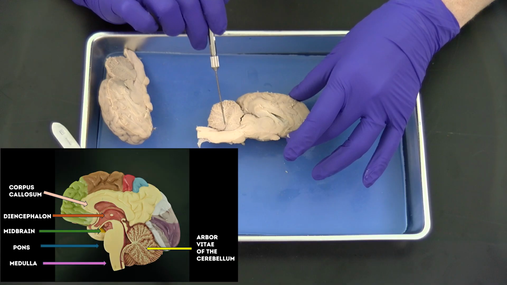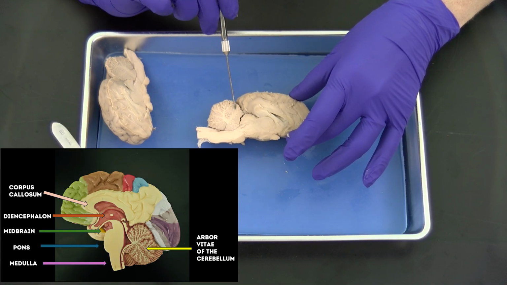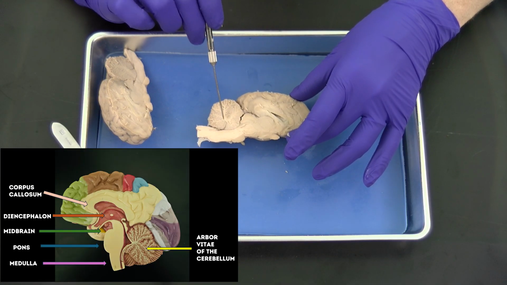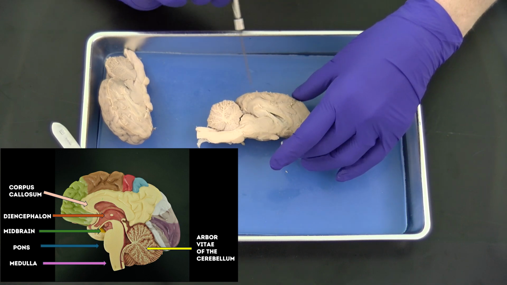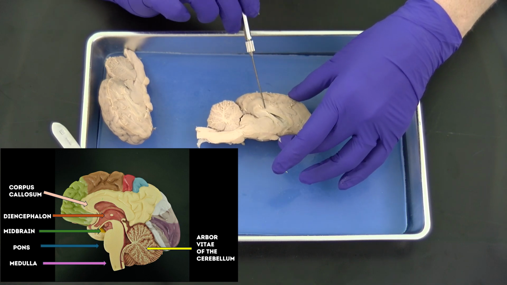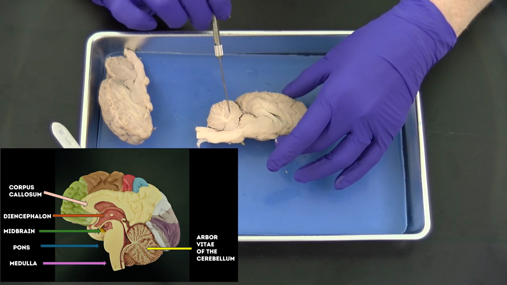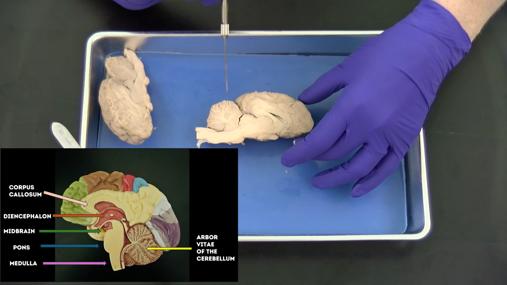It has what's called the arbor vitae, which looks like a tree. So the gray matter is on the outer or exterior portion, and the white matter is in the interior. And you'll find that throughout the brain, the gray matter is exterior and the white matter is interior, which is opposite of the spinal cord, where the gray matter is interior and the white matter is exterior.